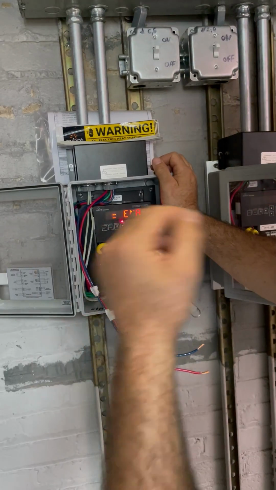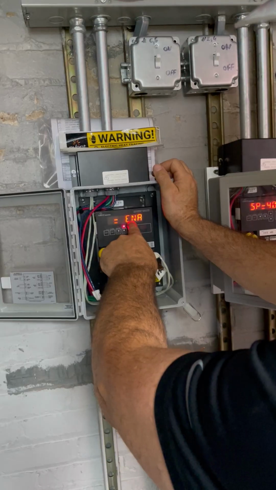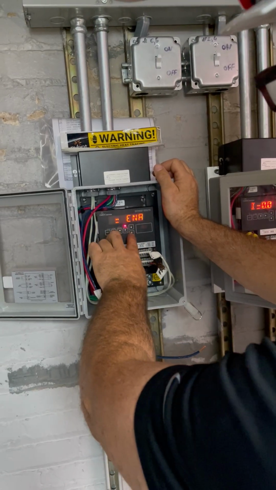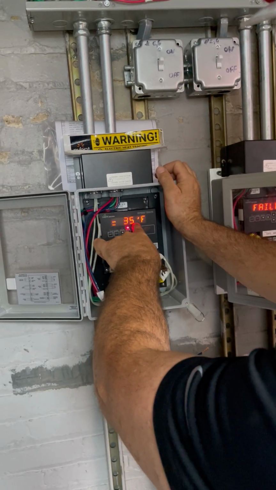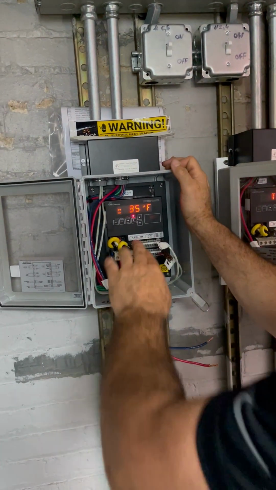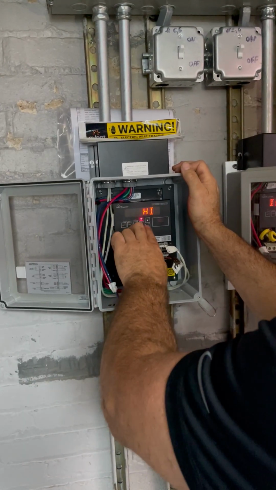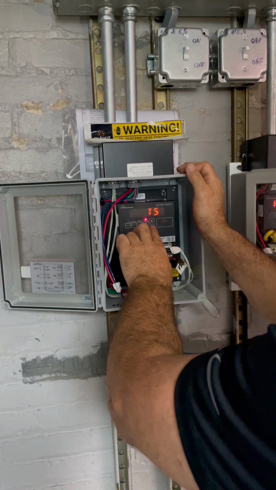Low TS1, low temperature sensor 1, which is this bottom one, is enabled. We want it to be enabled. We want it to go into alarm if it gets below 35. High temperature, we don't really need a high temperature in this application, so we're going to skip that.